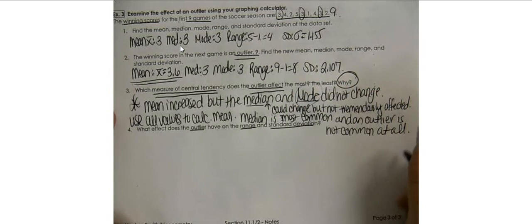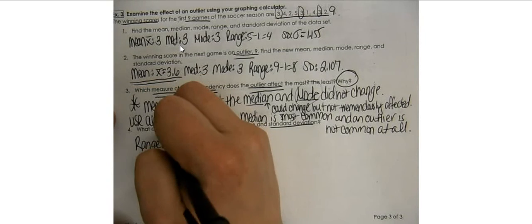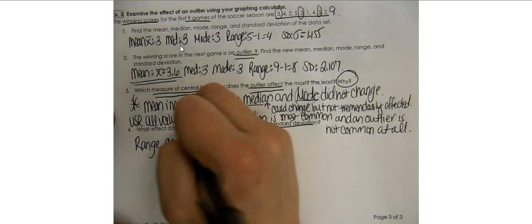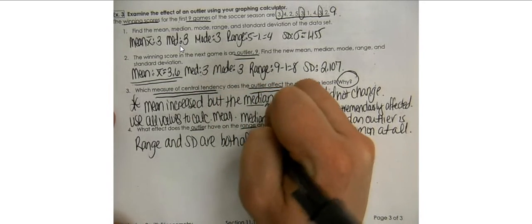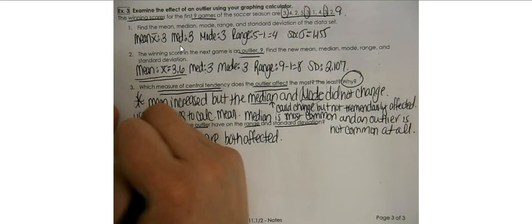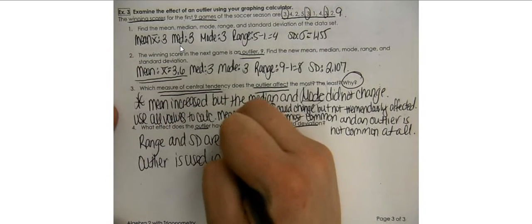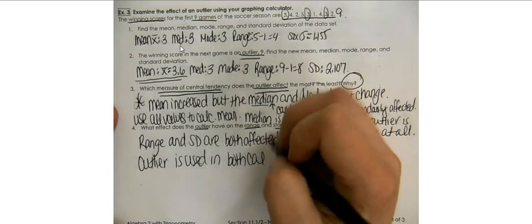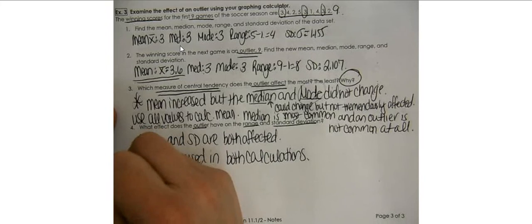The next one says, what effect does the outlier have on the range and the standard deviation? Well, it affects both. The range and standard deviation are both affected, because the outlier is used in both calculations, and it forces the spread to increase.